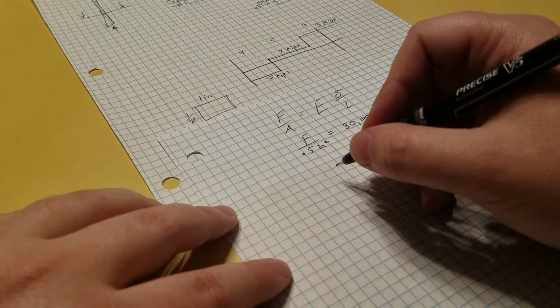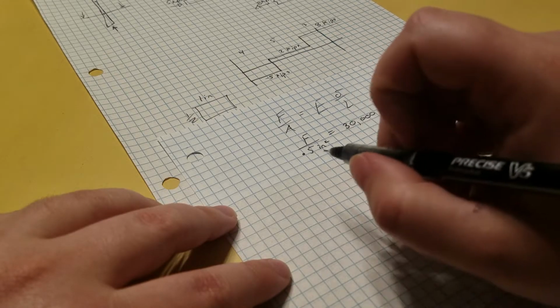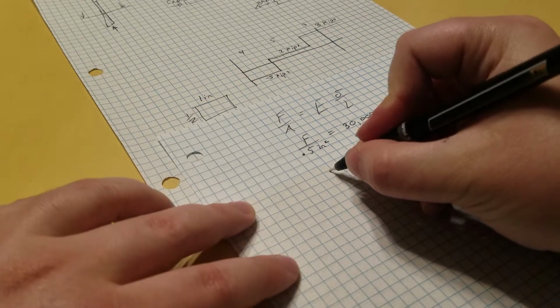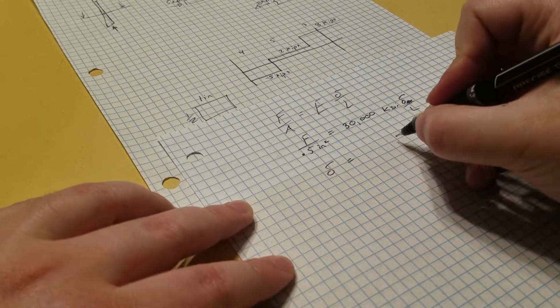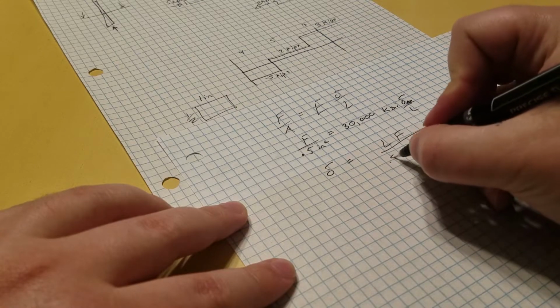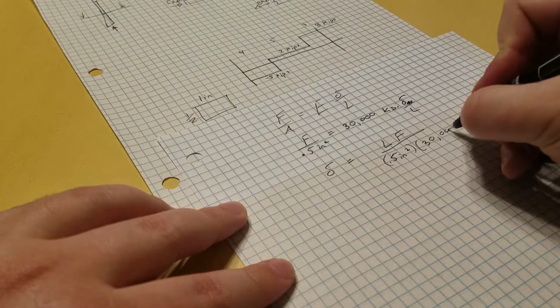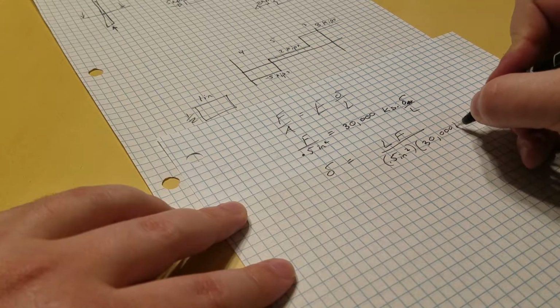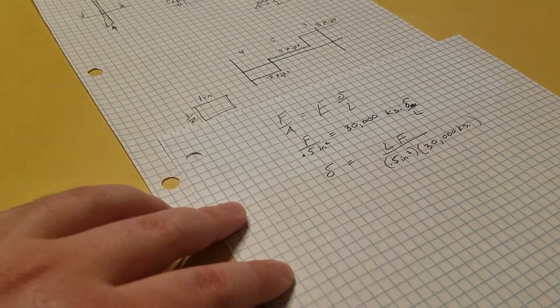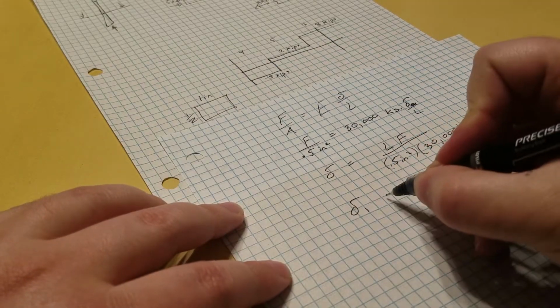I bet determine total axial deformation. Yeah, so I'm gonna have to go through and get delta for each. 0.5 inch squared, 30,000 KSI. Okay, so I'm just gonna call this segment 1.